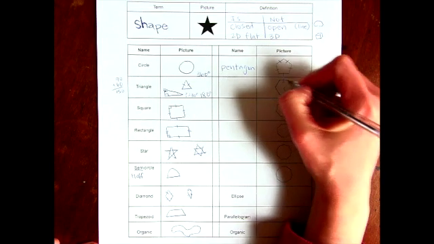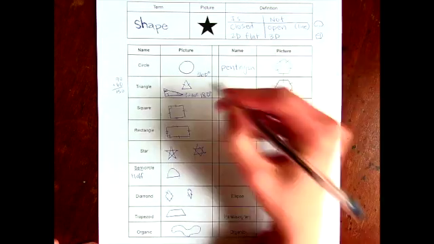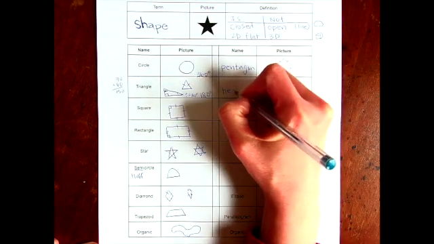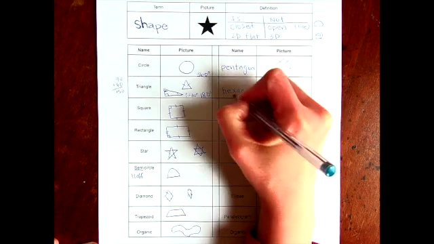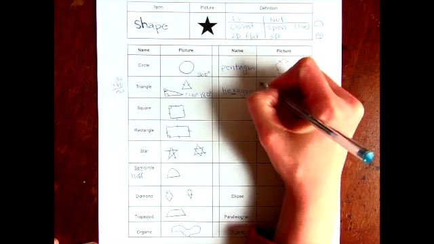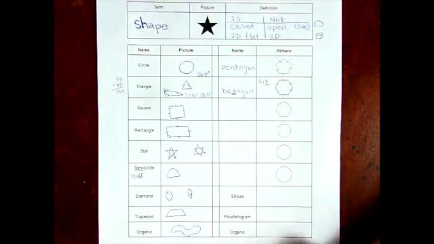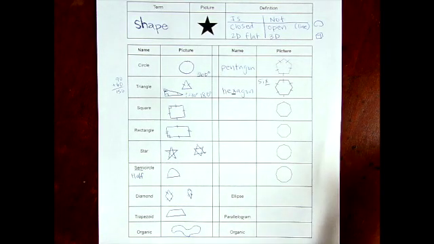Next, we have a six-sided shape with all the sides being the same length. This is a hexagon. And I remember this one because of the X, and in 6 there's an X. So that's my memory clue, because otherwise I can never remember that one.